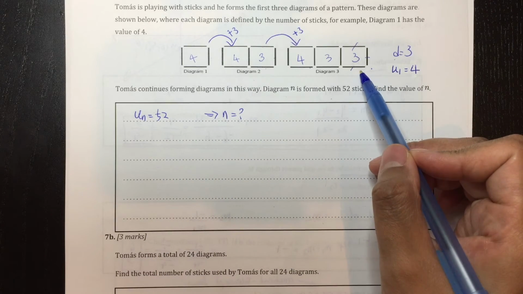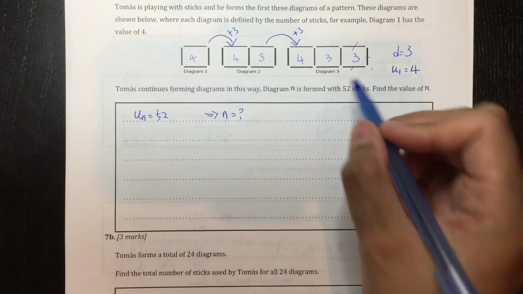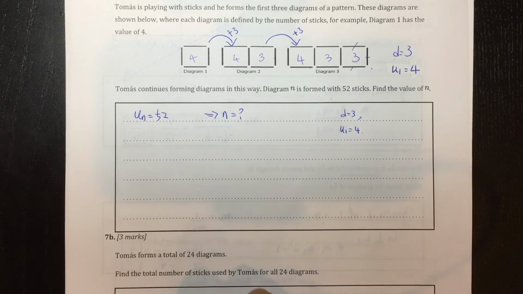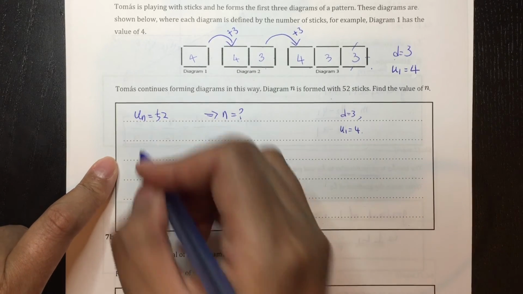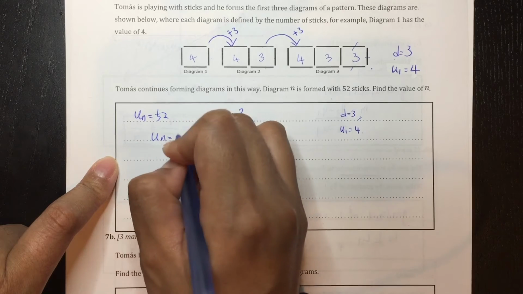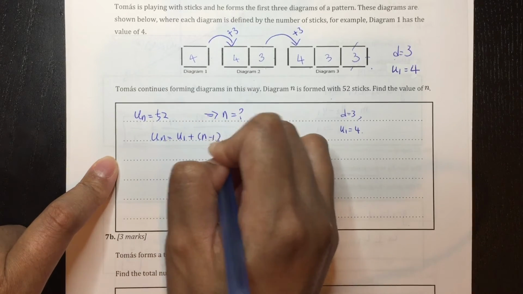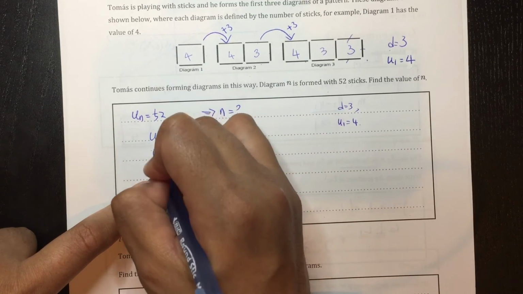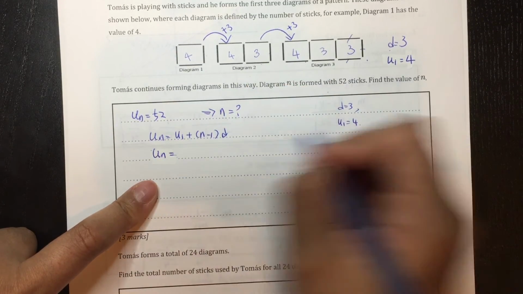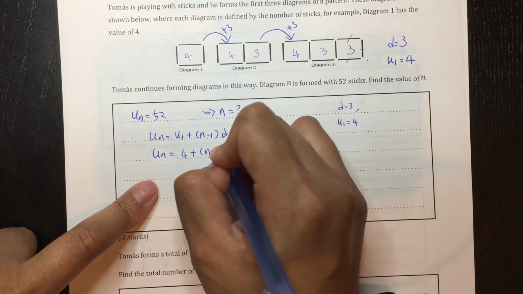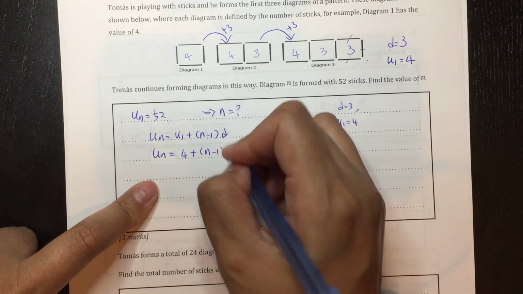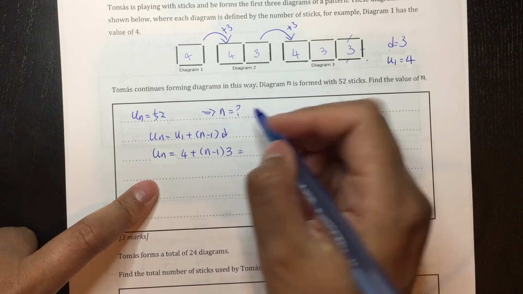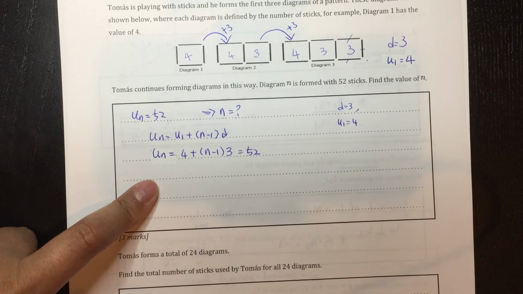From these first 3 diagrams, we identified d is equal to 3 and u1 is equal to 4, okay? So we're going to use the arithmetic sequence formula, un equals u1 plus n minus 1 times d, to calculate our unknown value n. un equals u1, which is 4, plus unknown n minus 1 times d, which is 3, and we do know that this un is equal to 52, okay?